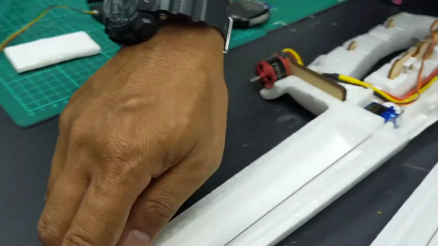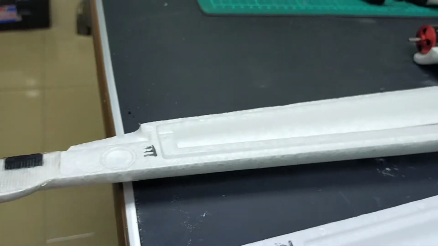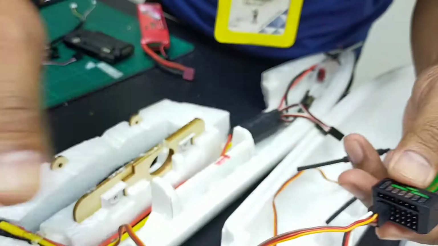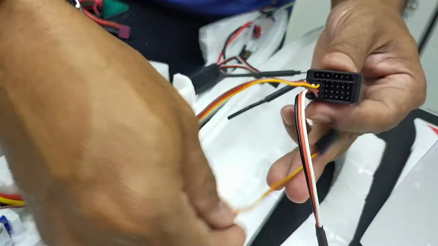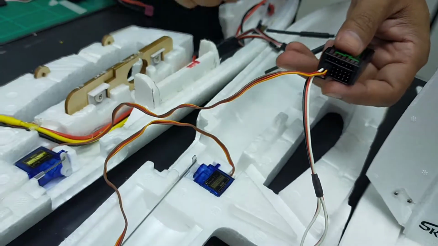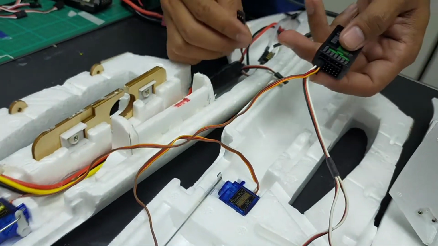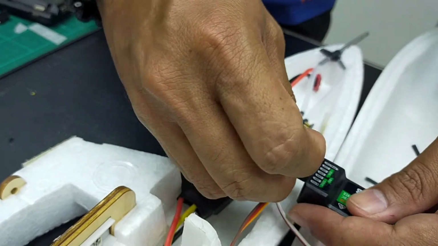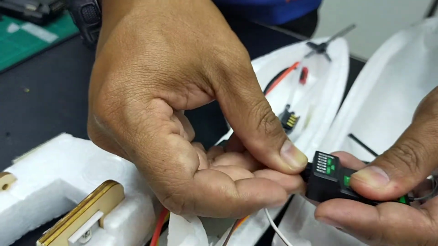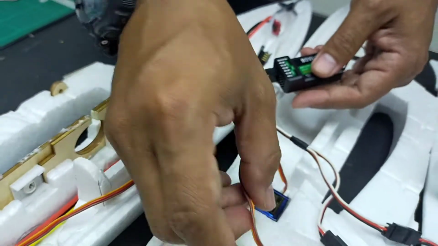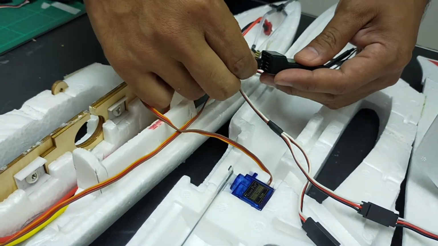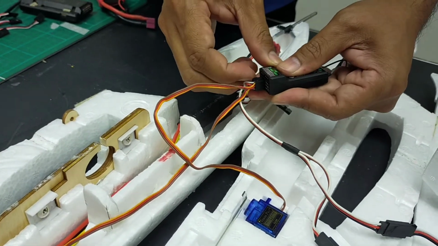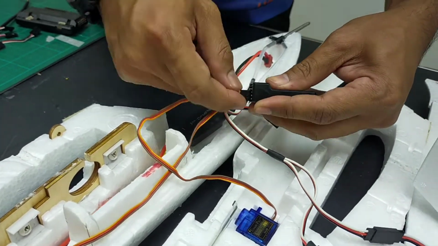Second, you can check in the manual for the elevator. This is the elevator, we have marked it with E. We connect it here slowly. Number 3 is for the ESC, connect it to number 3. Number 4 is for the rudder. Make sure everything is tight and you push it firmly.